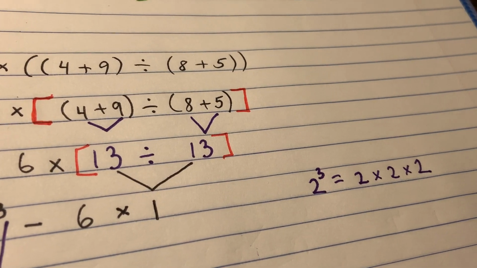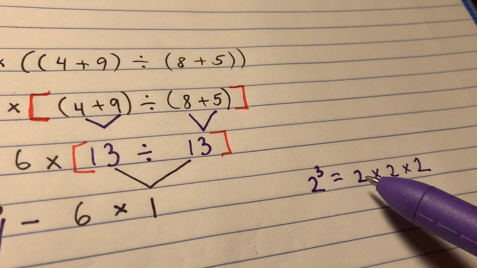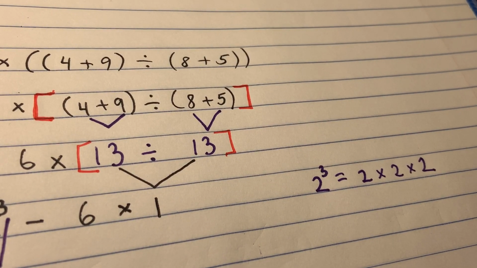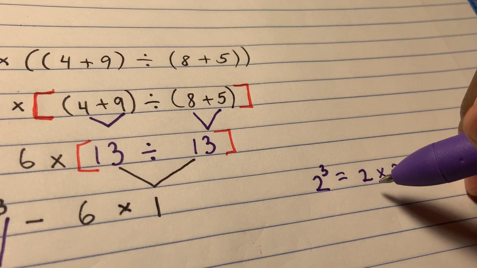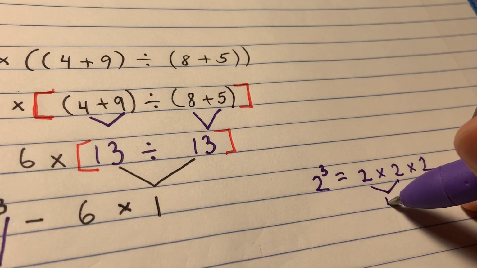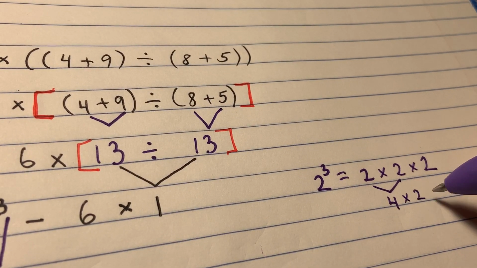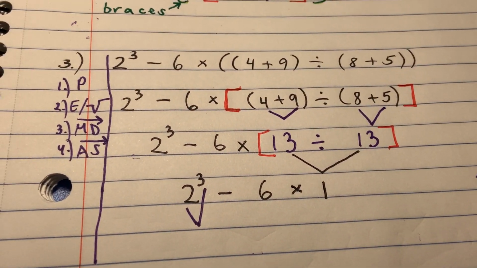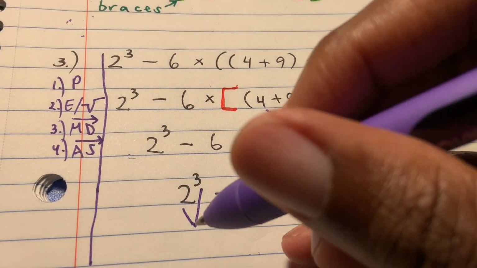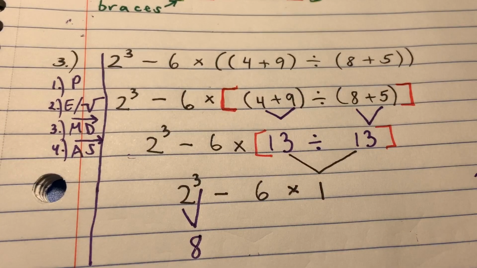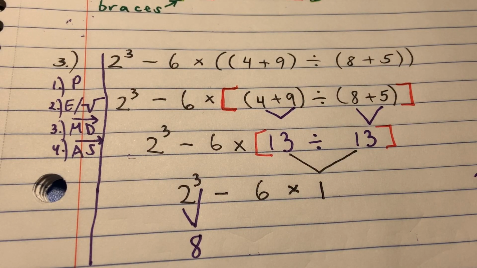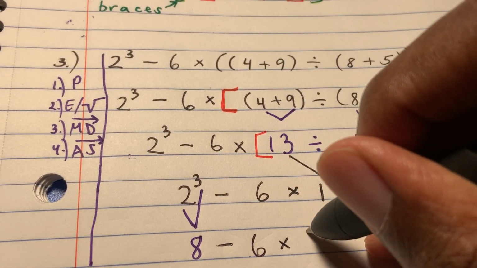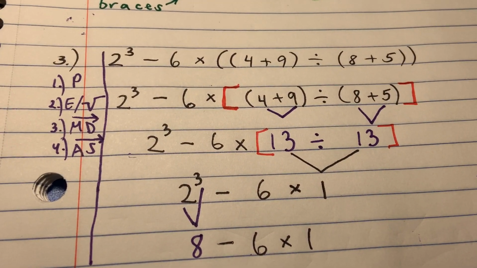Here we go, devil's advocate time. I think the answer is 2, 4, 6. Is that right? No. Good. What is it? 2 times 2 is what? 4. 4 times 2 is what? 8. Very good. Come back to the problem. Let's write our answer right here, 8. Let's drop the subtraction sign. Let's drop the 6. Let's drop the times. Let's drop the 1.